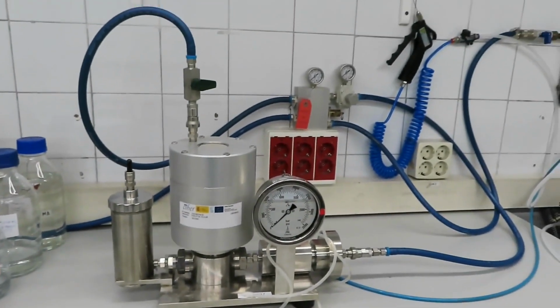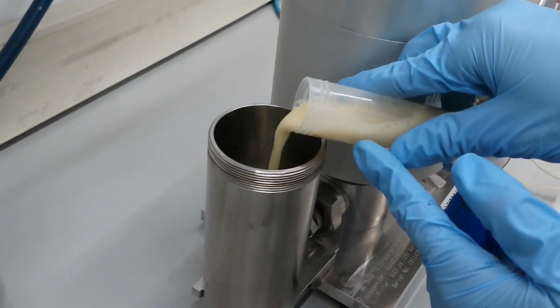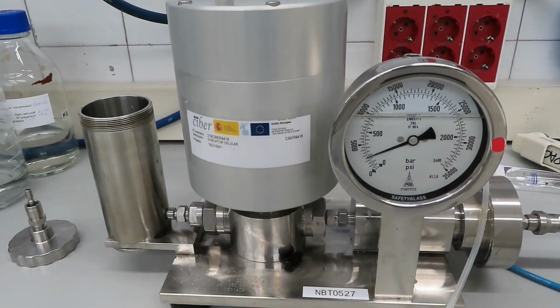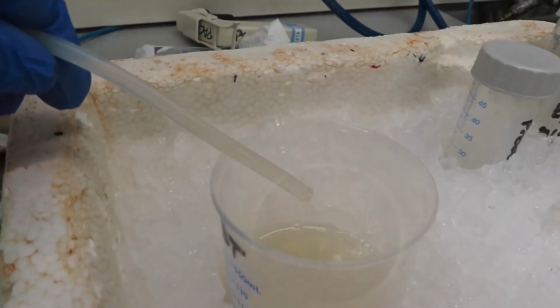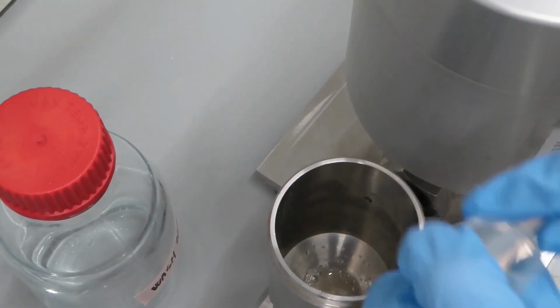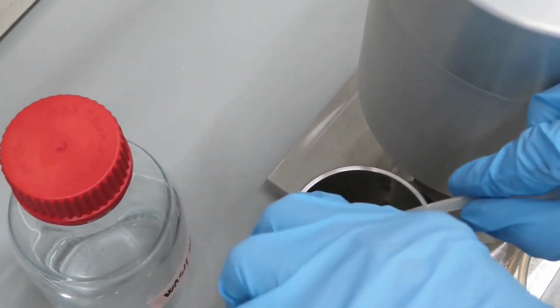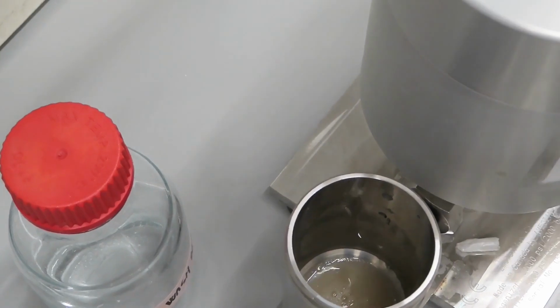In this case, we use a disruptor as a cell lysis method. This is a homogenizer that passes the cells at high pressure through a valve, disrupting cell membranes. The sample is passed several times to be sure that a high percentage of cells are disrupted.